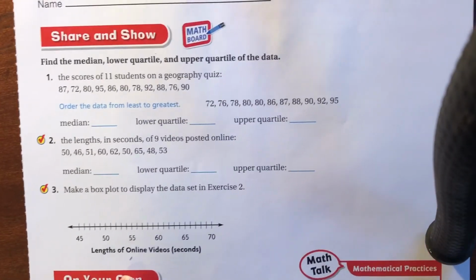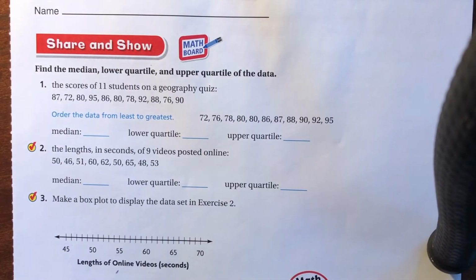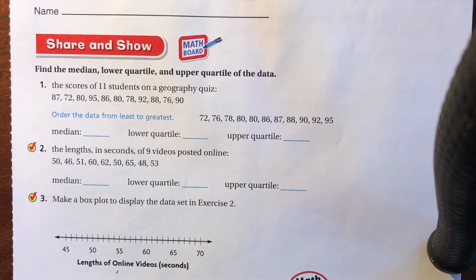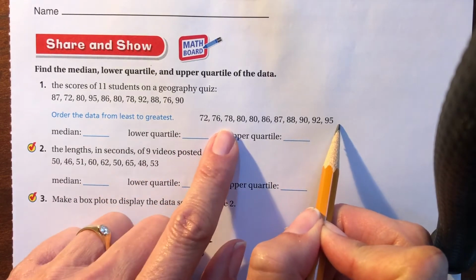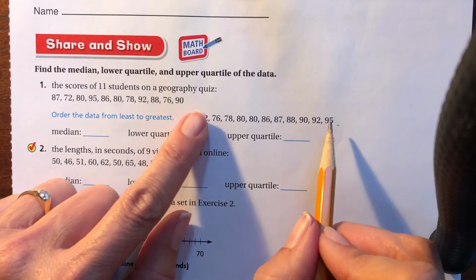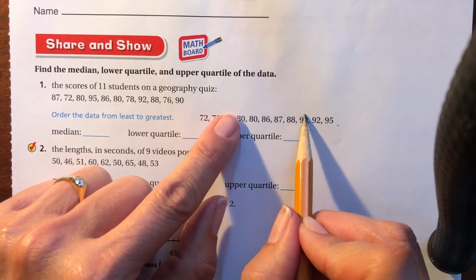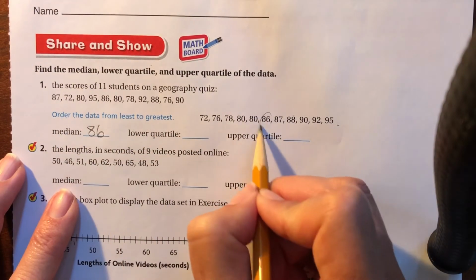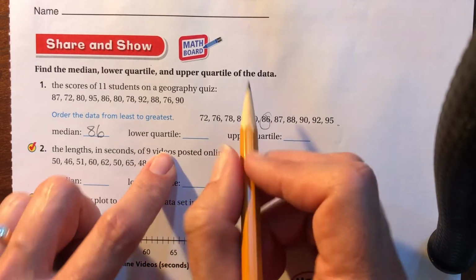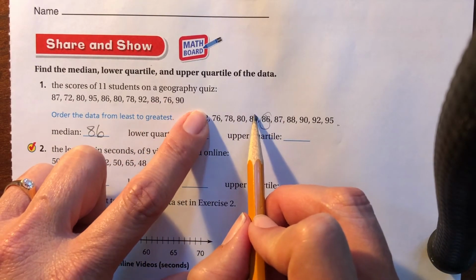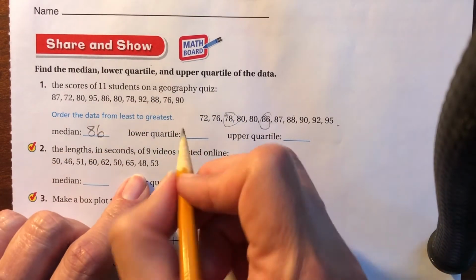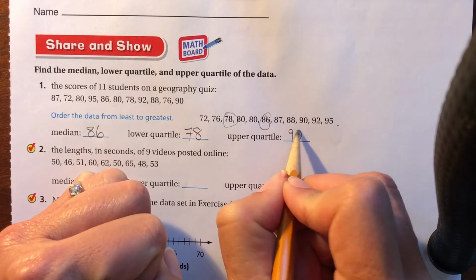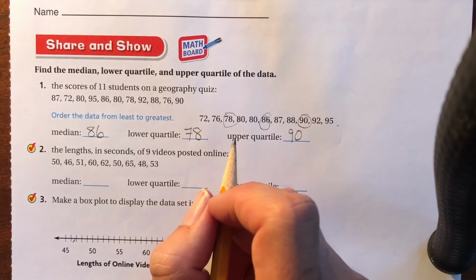All right, so once again, let's do this one more time together. The scores of 11 students on a geography quiz. They've already put them in order for us from least to greatest. What is our median? 86. We have an odd number, so the 86 was in the middle. Now our lower quartile, oh look at that, it's 78. That was easy. And now our upper quartile, 90. They're making it easy on us, not making us take those averages this time.